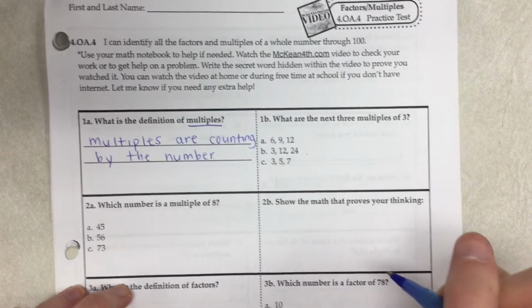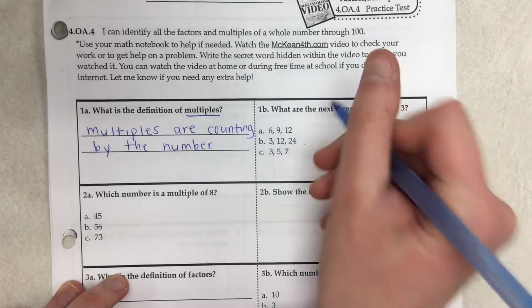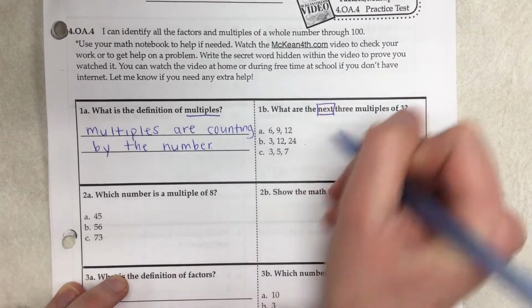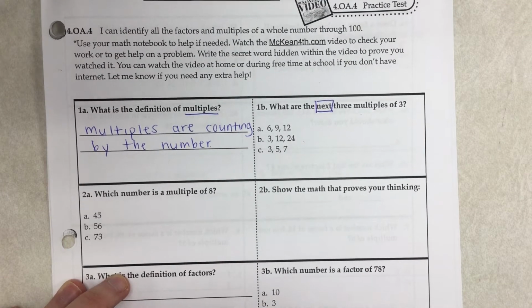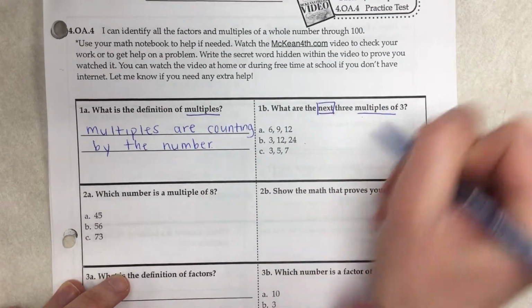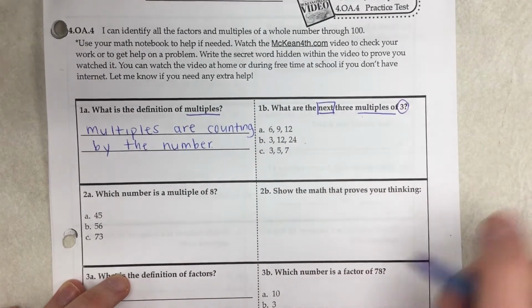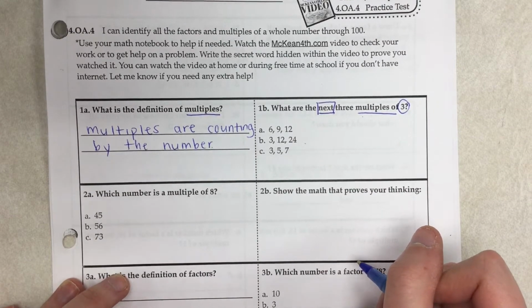Okay, number 1B. What are the next three multiples of 3? Next should really stand out to you. If it's saying the next three multiples, it's not saying the first three. If it was the first, we would start with 3. But it wants to know the next multiple after 3. So 3 is the first. After 3 is going to come 6.